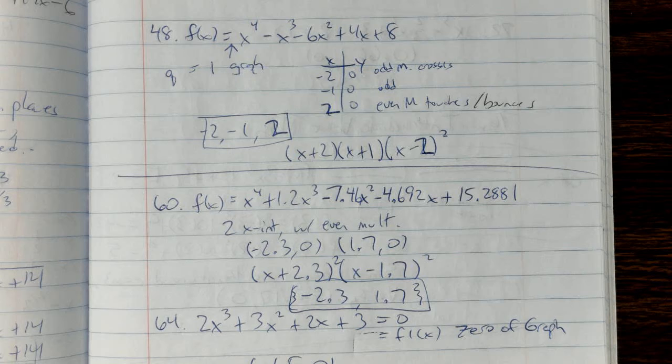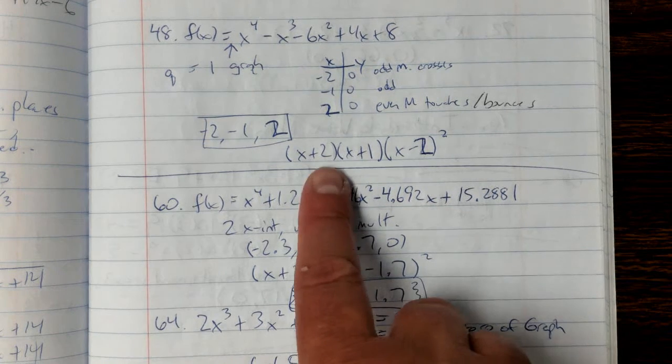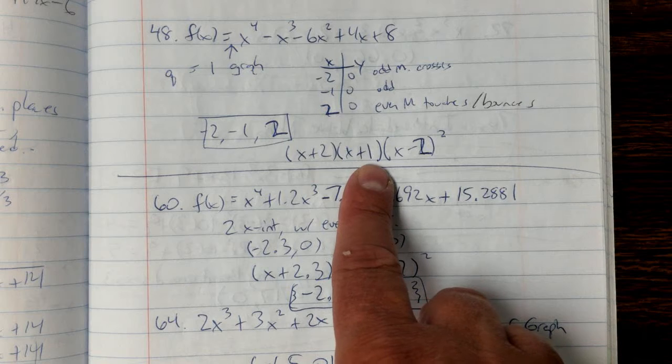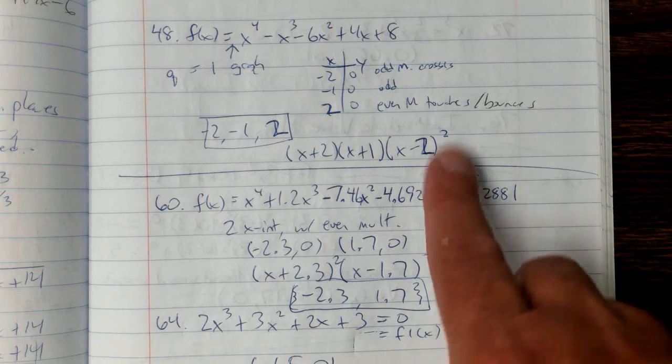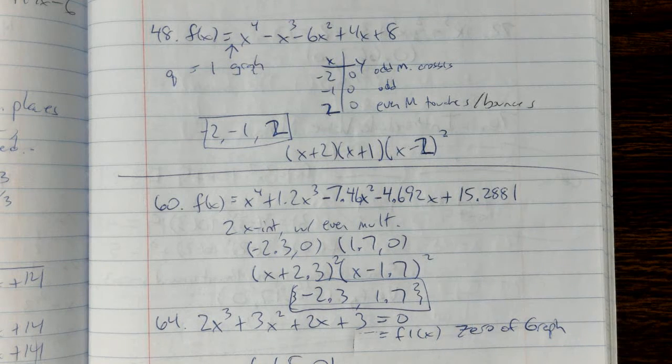At negative 1, 0, it's also odd, but at 2, 0, it's even. That's where it touches or bounces. So your equation is x plus 2 times x plus 1 times x minus 2 squared. Notice it was squared because it touched or bounced. Even touches, odd crosses.